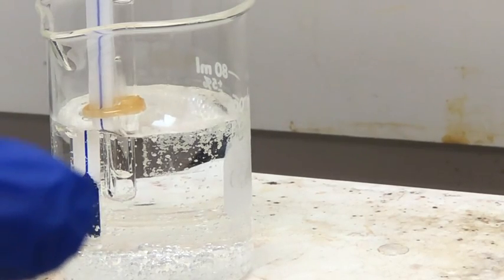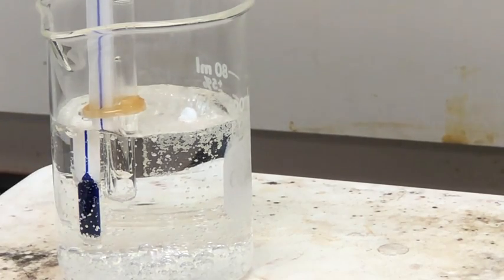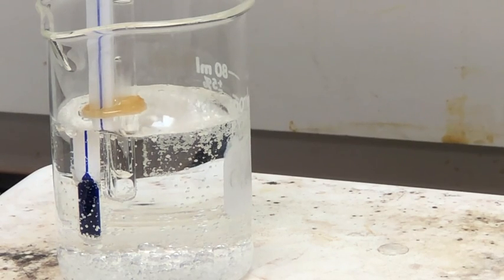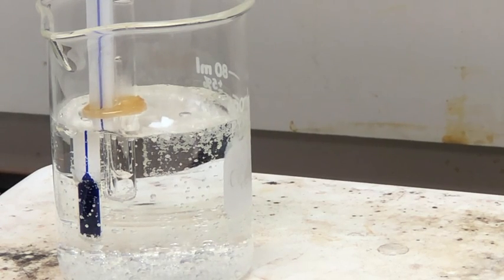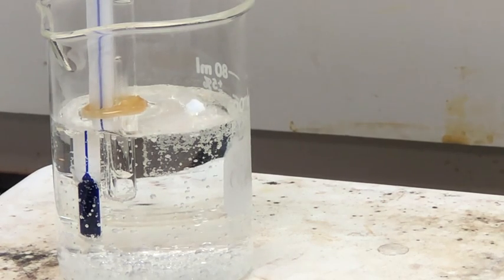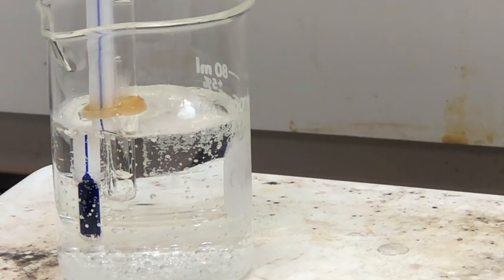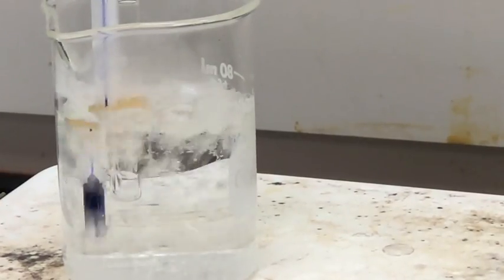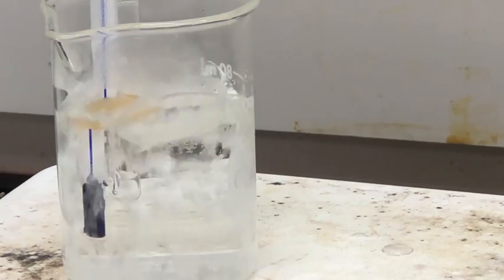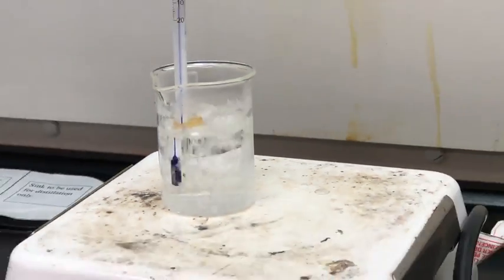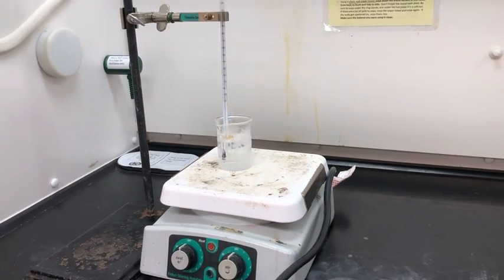So at this point, you might notice the bubbles are starting to come out at a faster rate. So we're just going to keep an eye on that melting point capillary and those bubbles. Okay, at this point the bubbles are coming out pretty rapidly from the bottom of the melting point tube. So I'm going to turn the heat off on the hot plate. I'll just zoom out to show you I turned it off.